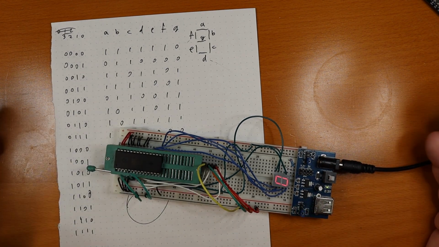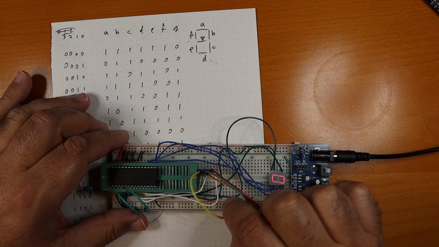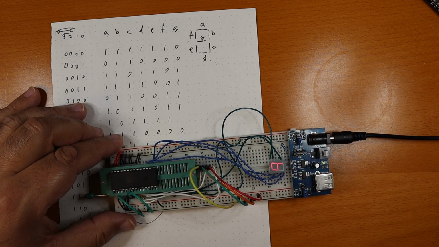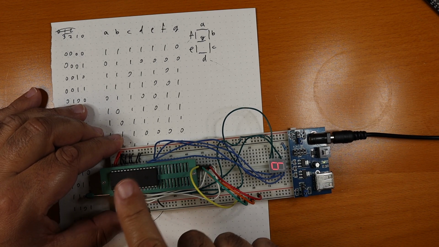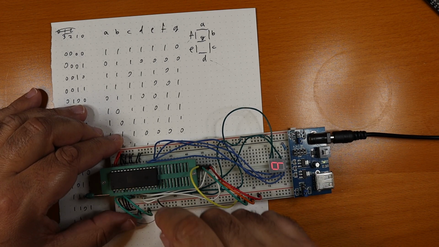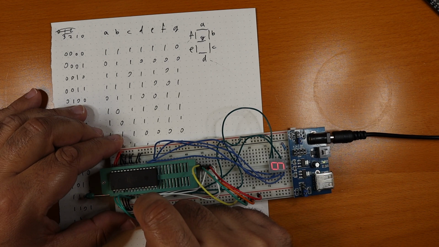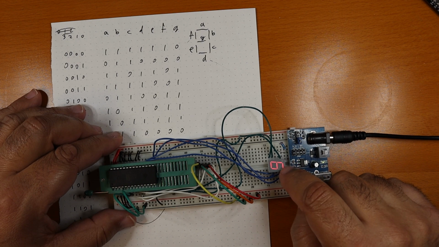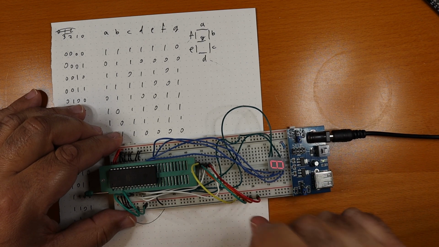But we have so much space, I can get creative. So 9 is like this, but I used 2 bits of the address to specify different fonts. So if I just switch to a different font, we get the 9 with the leg like we wanted.